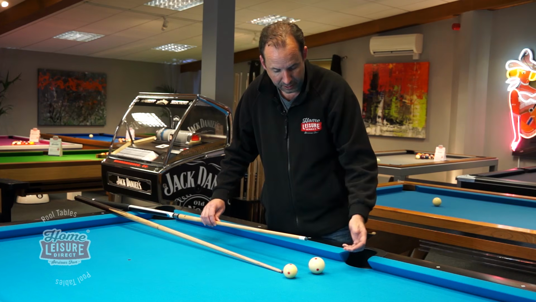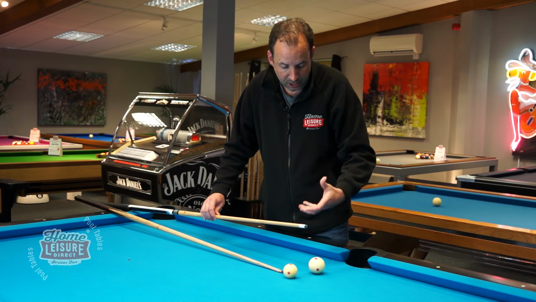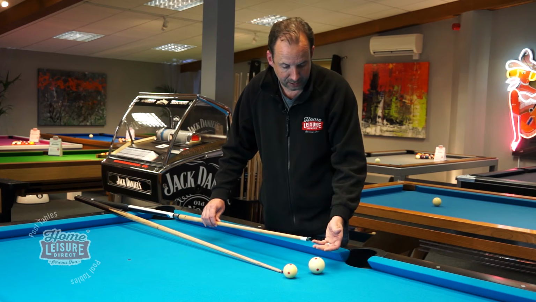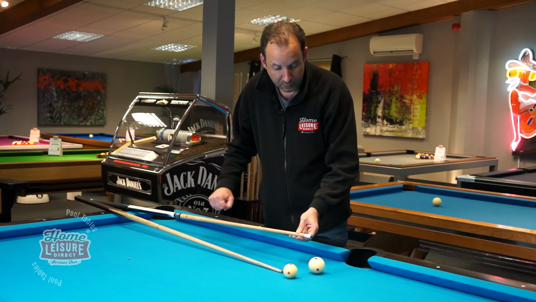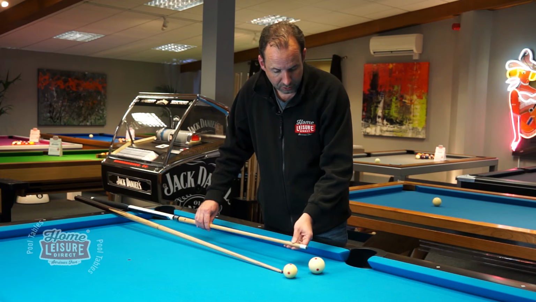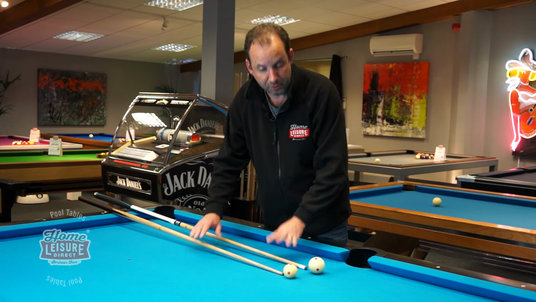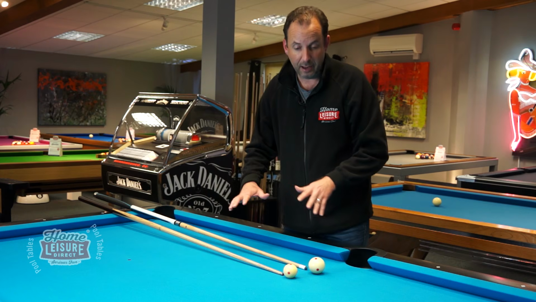When you're striking it really hard, it does actually slightly cushion the blow against the ball and gives you more control over the ball as you strike it. So that's the difference between the two types of cues that you'll use when playing either type of game.